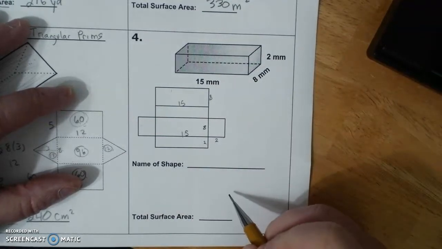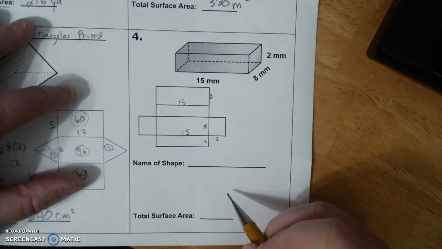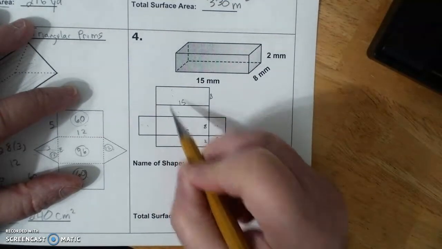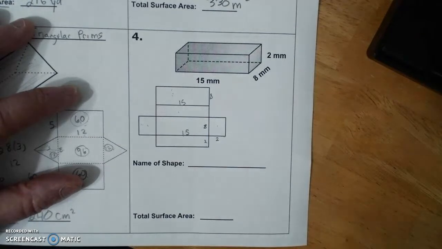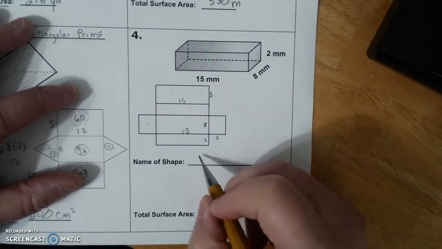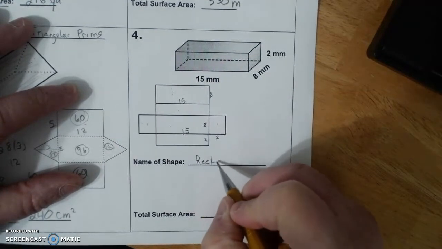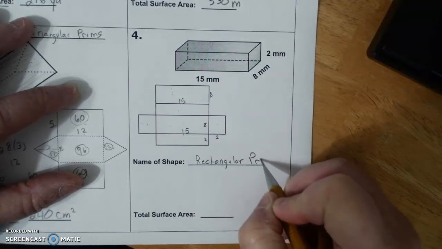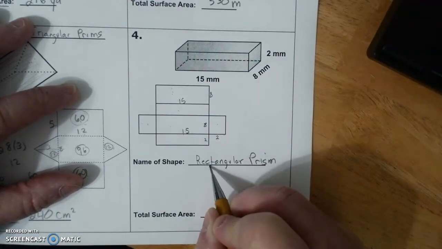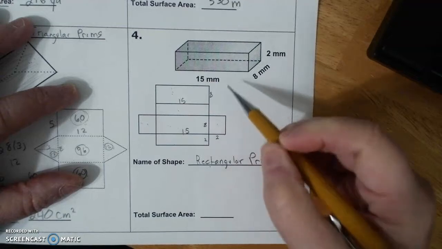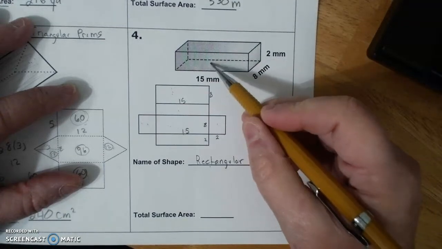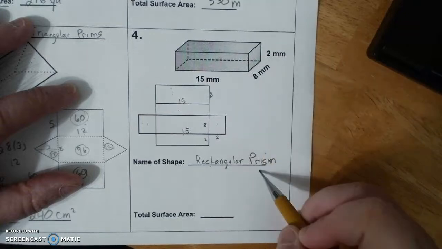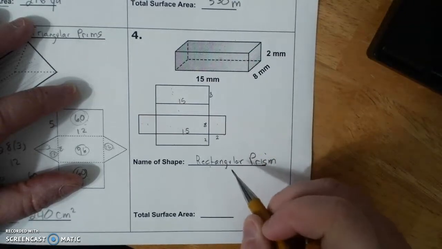And so now I have all my dimensions because this matches here, and this matches here, and this matches here, because that would be the bottom and that would be the top as it folded over. What is the name of the shape? It is a rectangular prism. That means it is a rectangle folded up, and all the faces, it has a base of a rectangle and faces of also a rectangle.